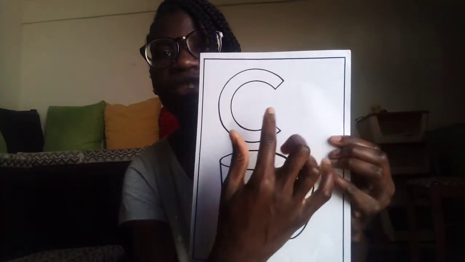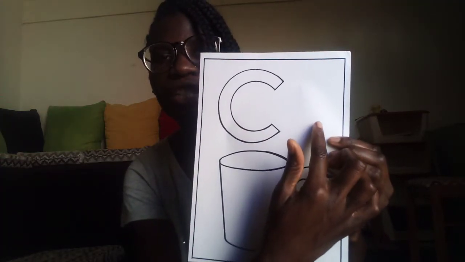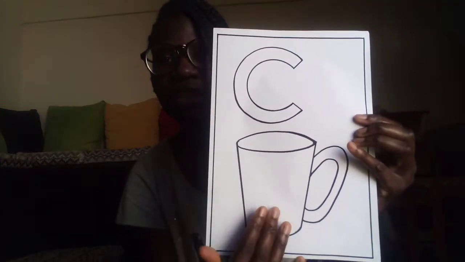Now there's another one. As you can see, this is K, K, K for cup. And if you want them to learn K that represents another picture, you can draw a carrot over here to say K for carrot. It's very important, and you can see it has to be neat.